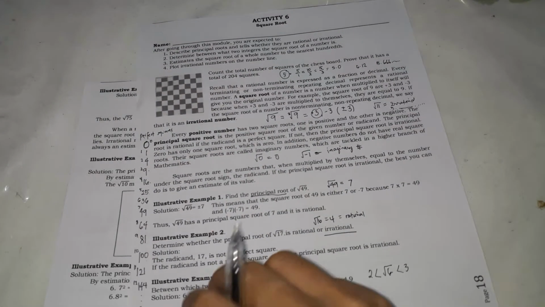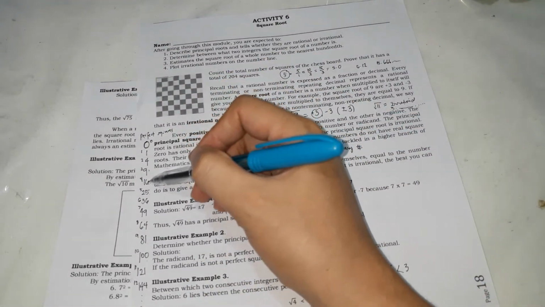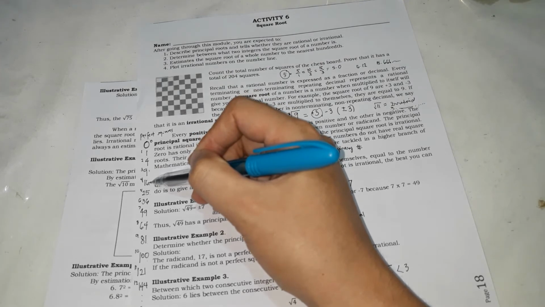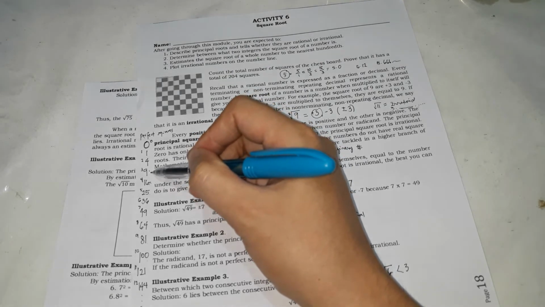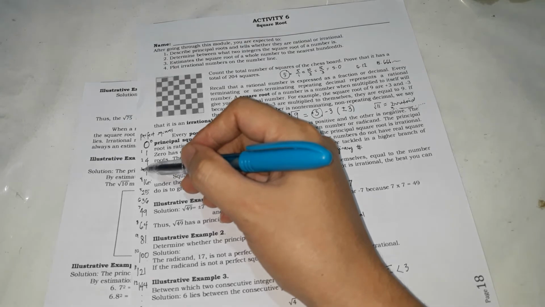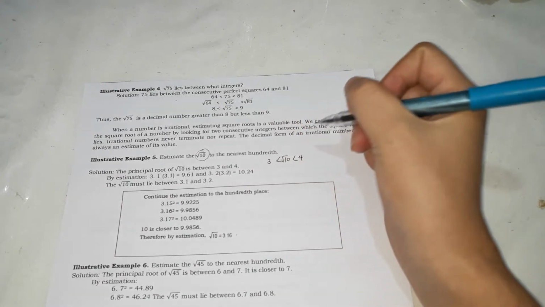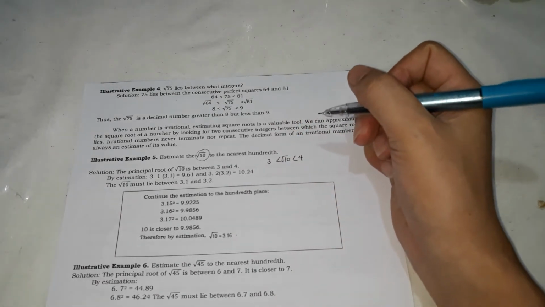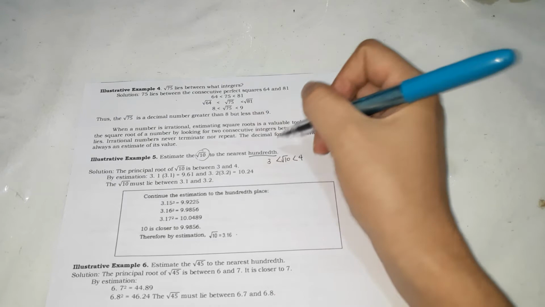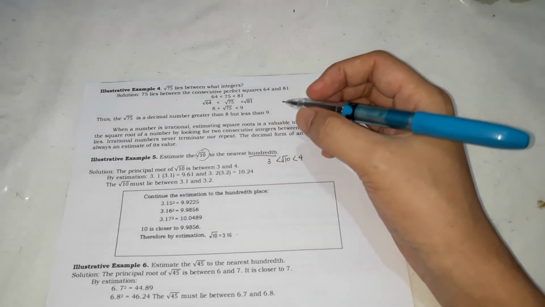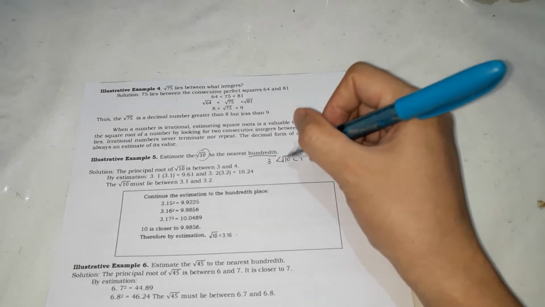Sa gitna siya ng 9 at saka 16, so sa gitna siya ni 3 at saka ni 4. What's next is, i-estimate natin siya to the nearest hundredth. So, we're going to look for its square root.